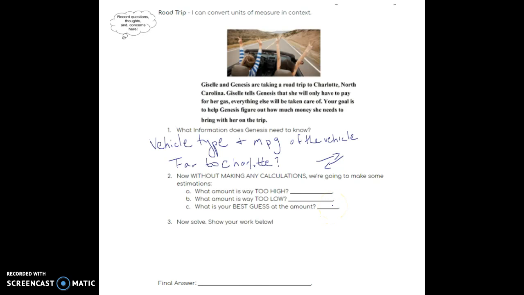So, what else do we need to know? You know, miles per gallon, we need how far it is, the distance we're going to travel. What else do we need to know? We need to know the cost per gallon of gas, because that's how it's sold at the store, right? It's not sold as, you want to go 20 miles? Here, you get $2. It's not sold like that, right? Sold per gallon. All right, so what amount is way too high? What is way too much money for her to take?